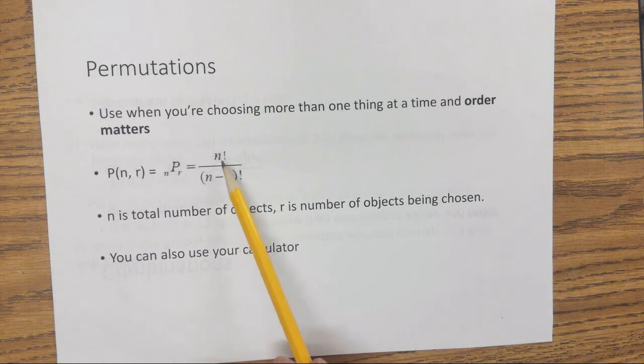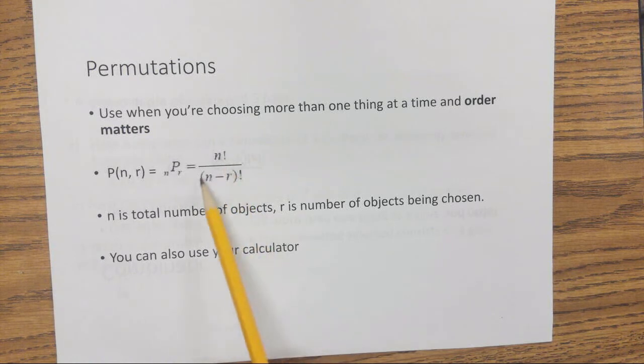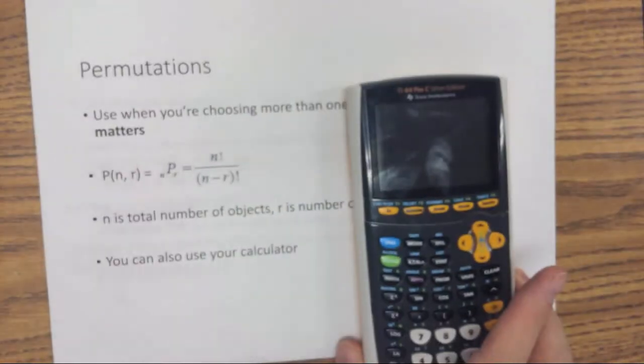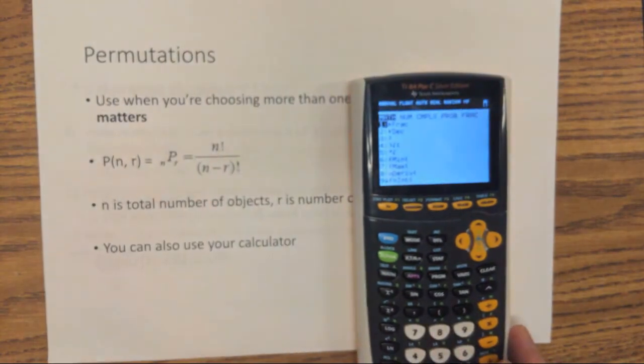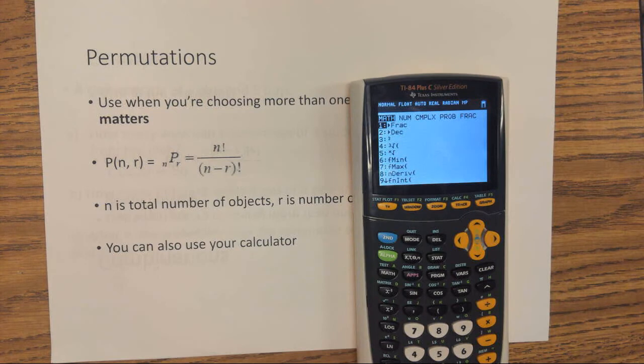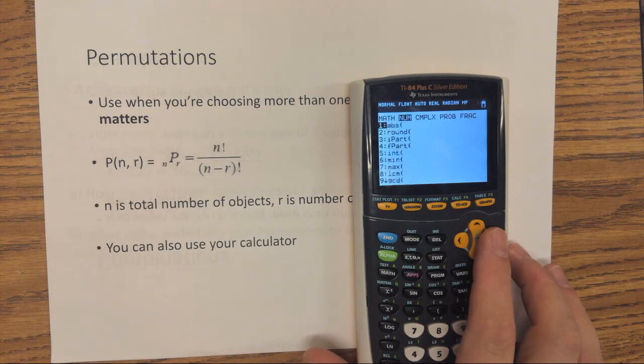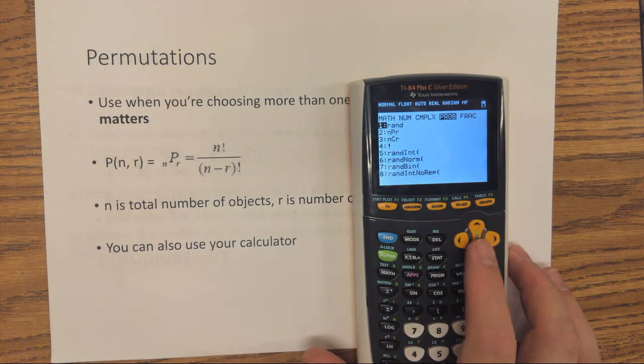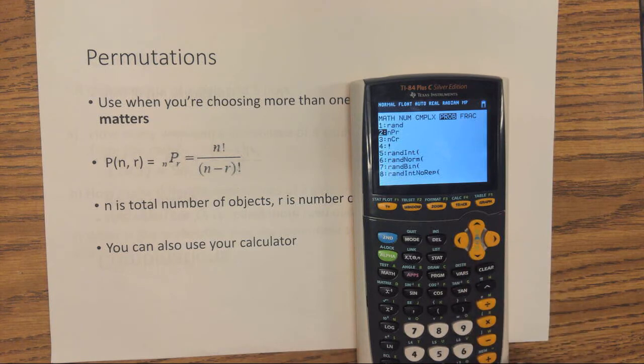I could do this by hand by plugging in n factorial and then dividing it by n minus r factorial. But I can also use my calculator. That being said, let's look at the calculator here and figure out how to put that in. Let me try to get it back in focus here. There we go. Alright, so I go to math. I come over here where it says prob, and that stands for probability. I go to the nPr, which is the permutation.